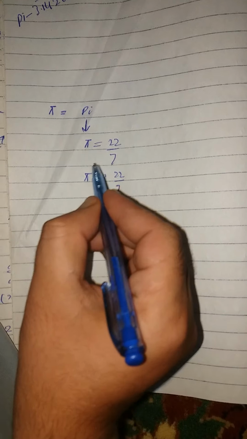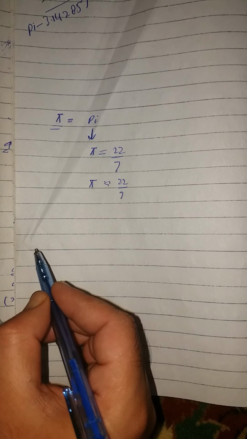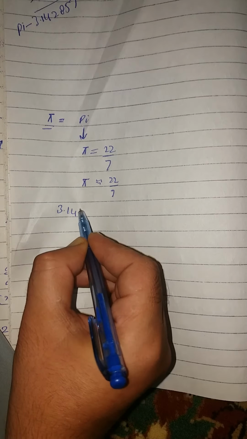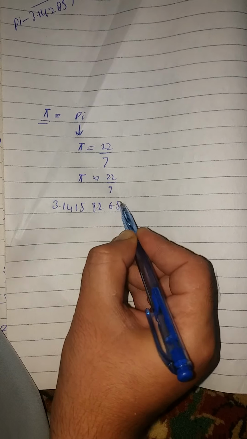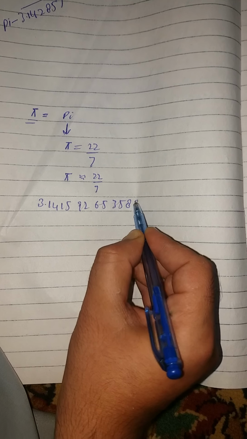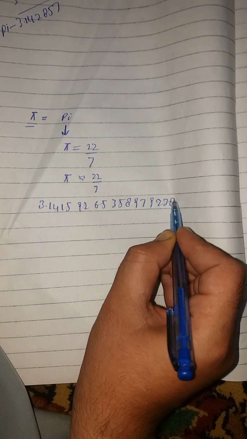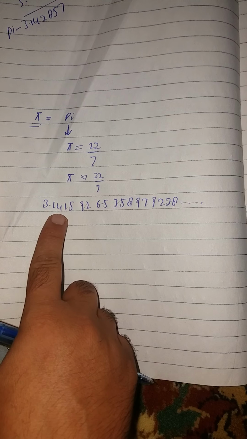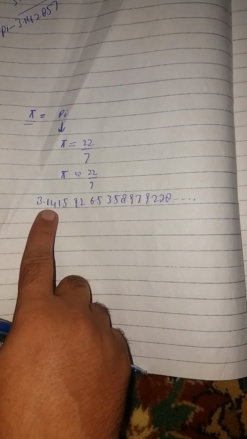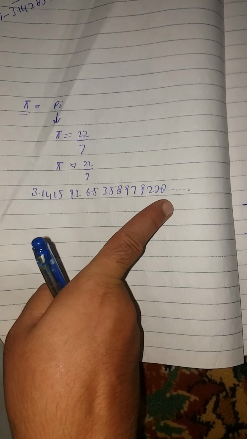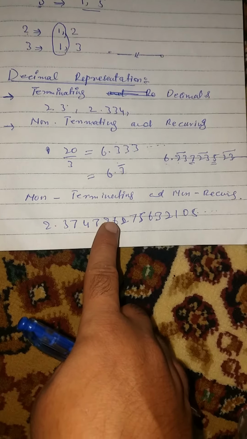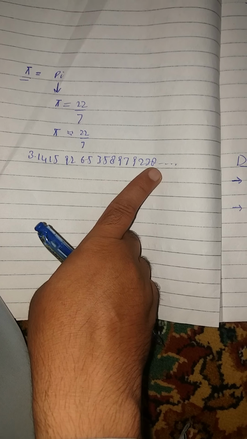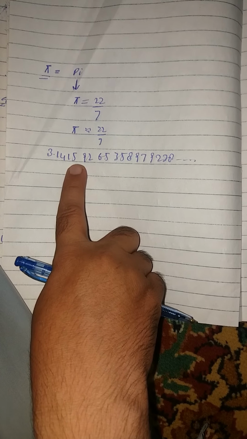Whenever you calculate the value of pi from Google calculator or any other standard calculator, you will get the value of pi like this: 3.1415926535897923 and this will be going on. Now check it: in this decimal, the digits are neither recurring nor terminating. So this is the third case and will be counted in the category of irrational numbers. This is going on to infinitely many decimal places and none of the digits is recurring.